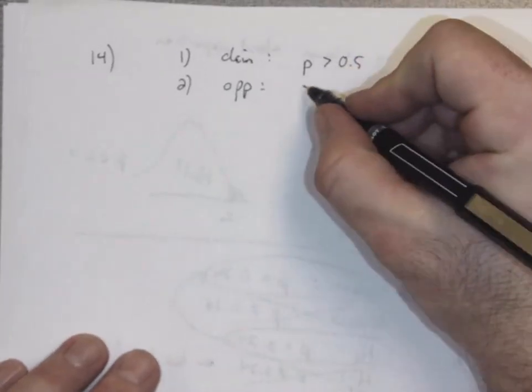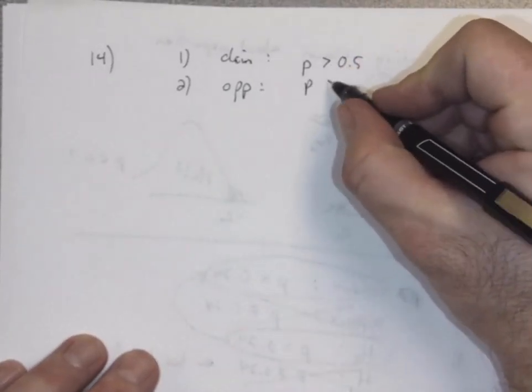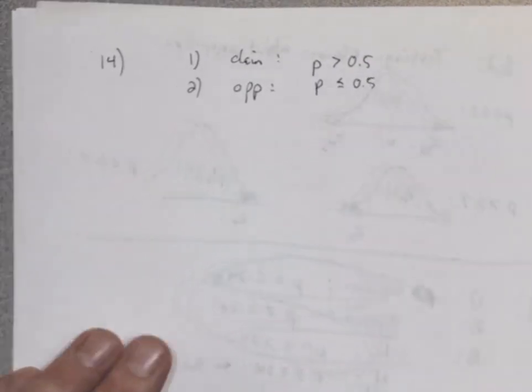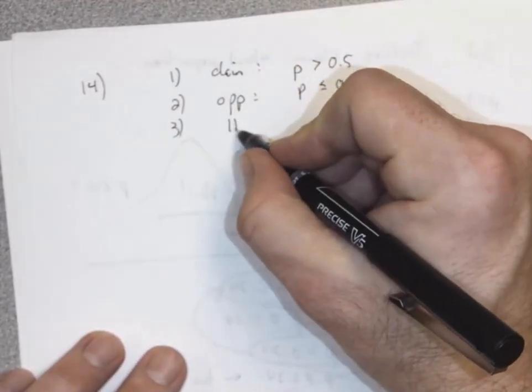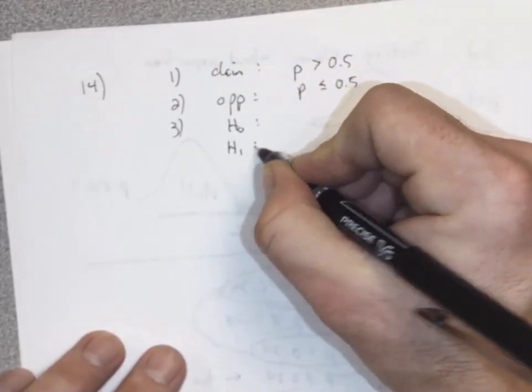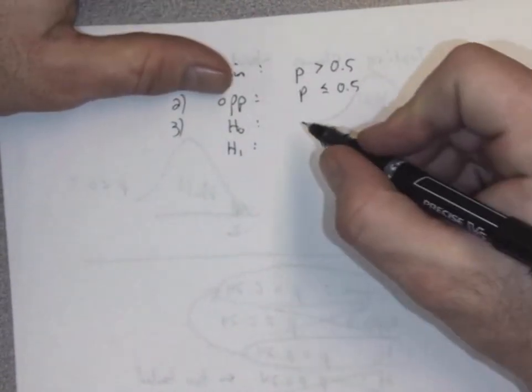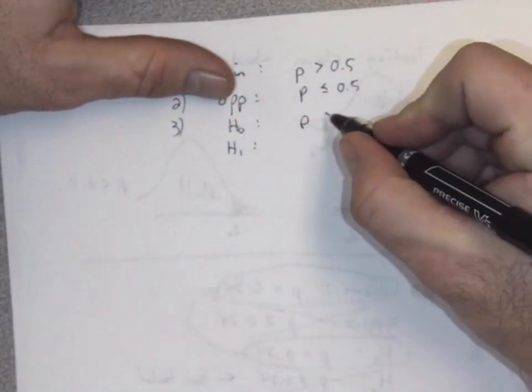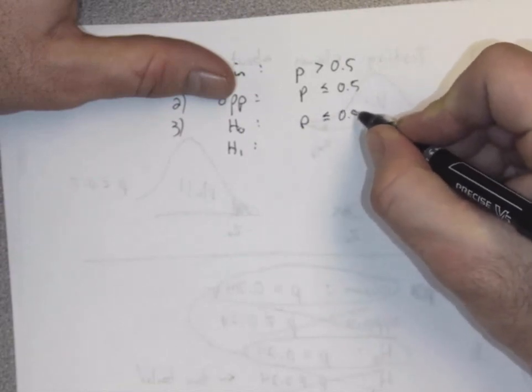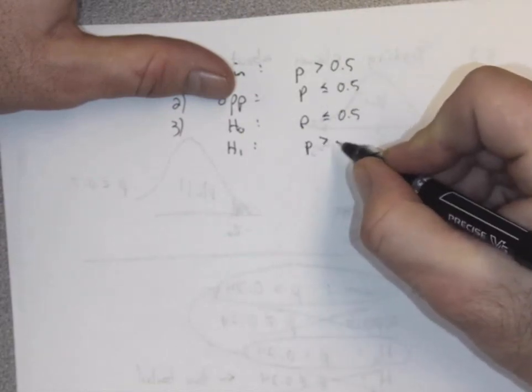All right, so number 14. That's the claim. So that means the opposite has to be, well, you're either greater than, or you're less than or equal to that 0.5. So then we go to number 3 and we talk about the null hypothesis and then the alternative hypothesis. Well, the null hypothesis is the one of these that has the equal sign. So this is going to be P is less than or equal to 0.5, and the other one is going to be P is greater than 0.5.